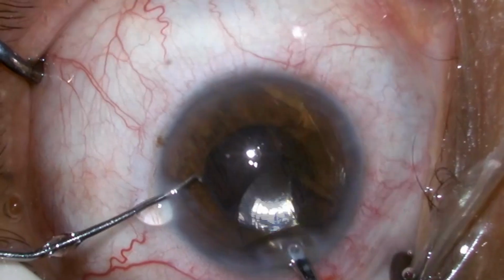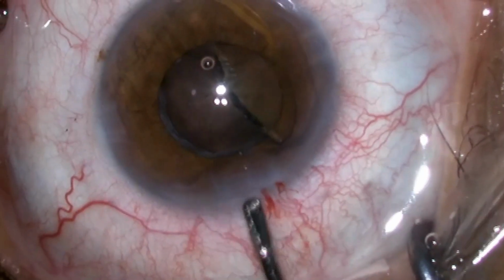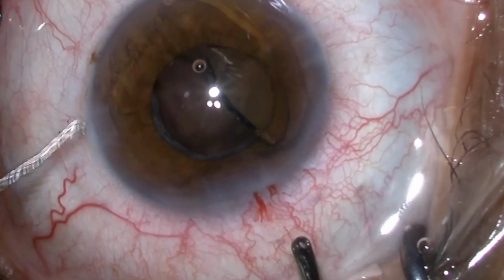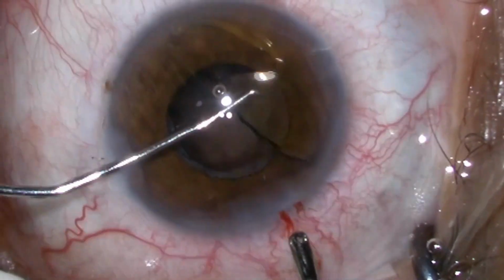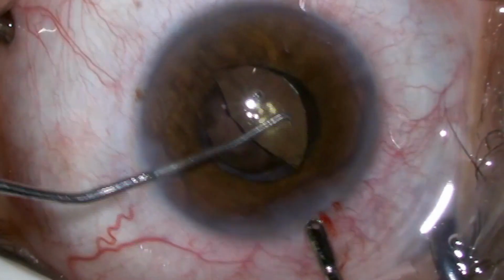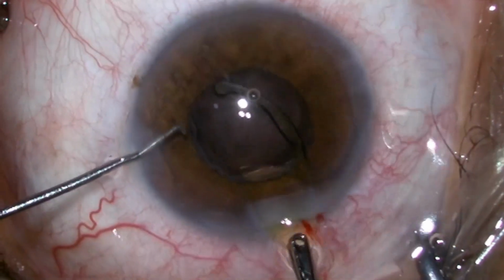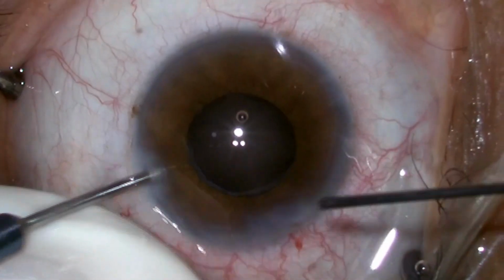This is the first part we have taken out through the main incision, and the second part is also out.